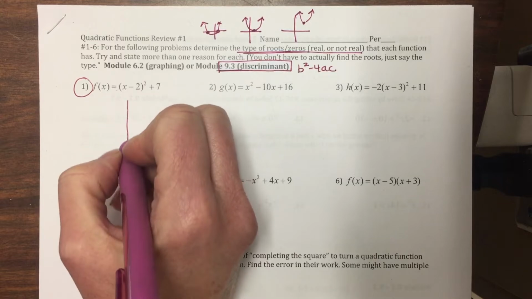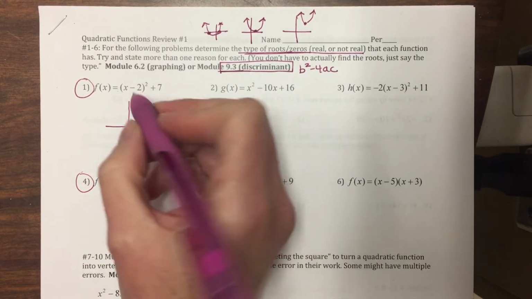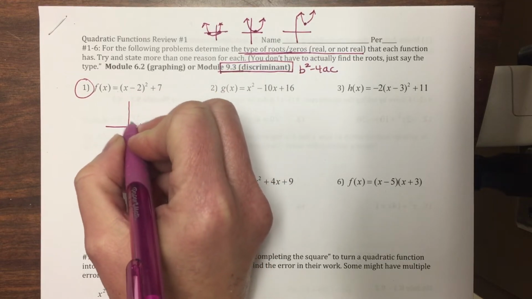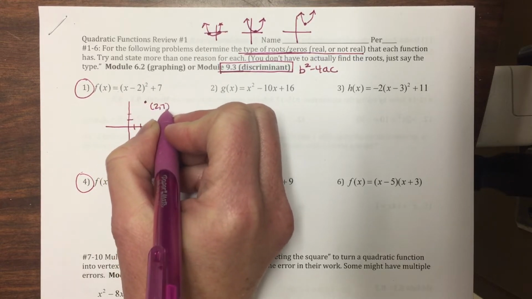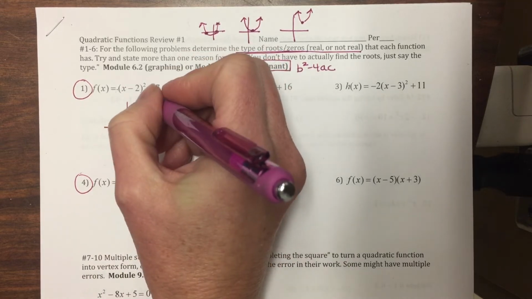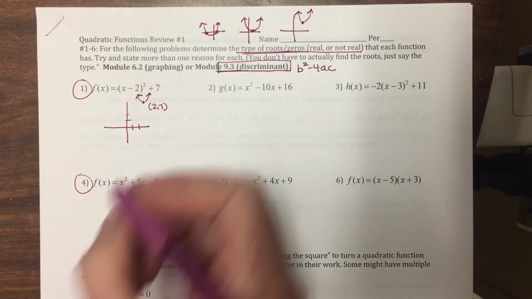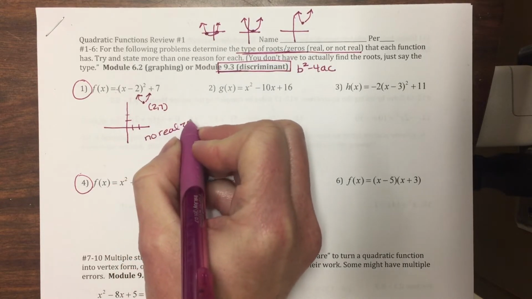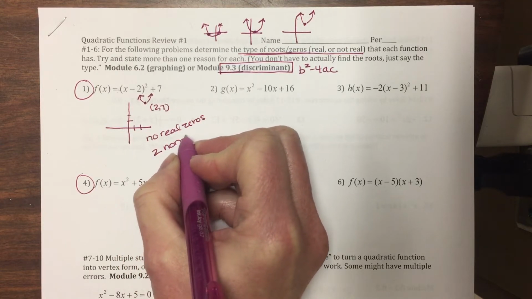However, since it's in vertex form, I learned in Unit 3A how to graph this. So I know my vertex would be at 2, 7. So my vertex is here somewhere at 2, 7. And since my A is a positive 1, I know my graph would go up. So I can tell just from looking at my graph that I would have no real zeros, and I know that I would have 2 non-real zeros.